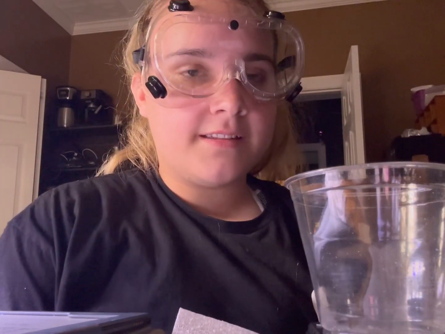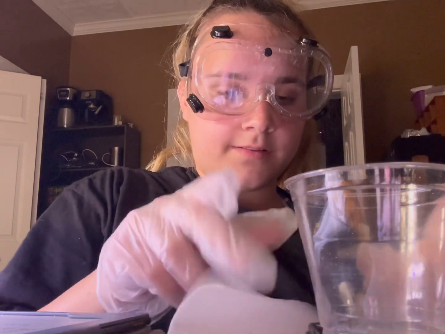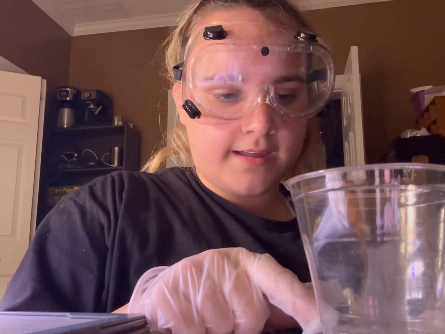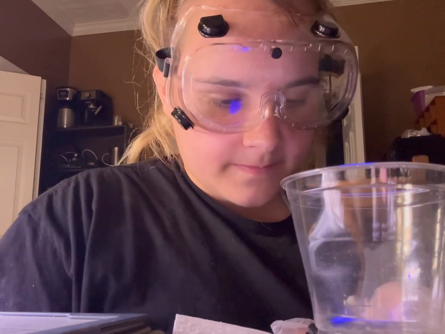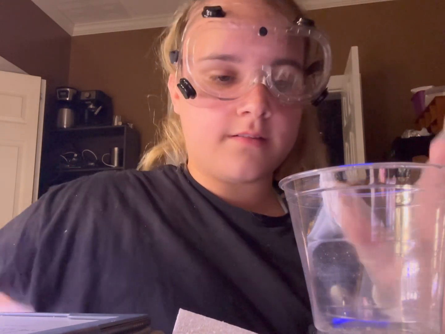Now we're moving on to the final part of lab 3. So we'll turn the scale on and we'll weigh another 100 grams of ice. Alright, so let's start adding the ice.